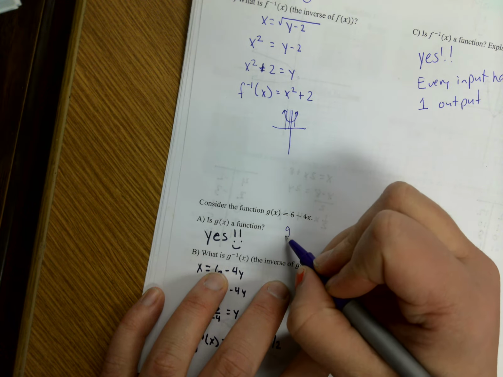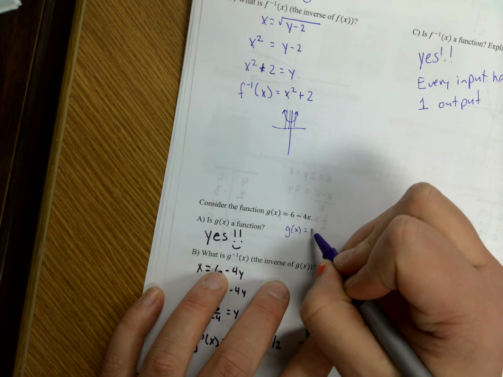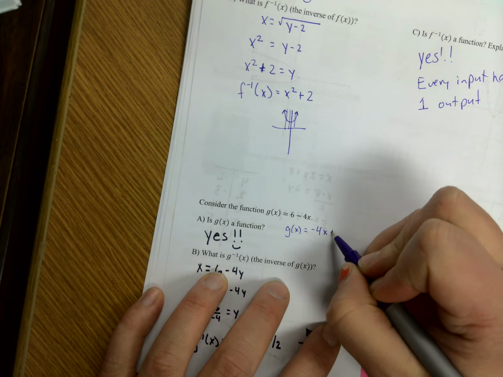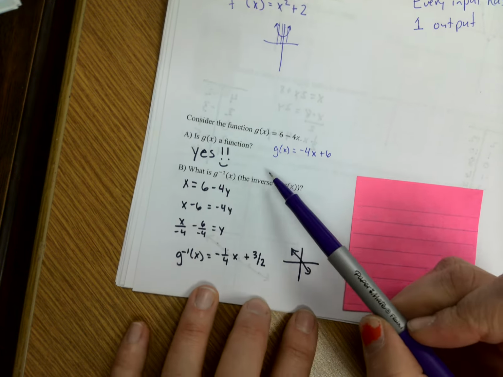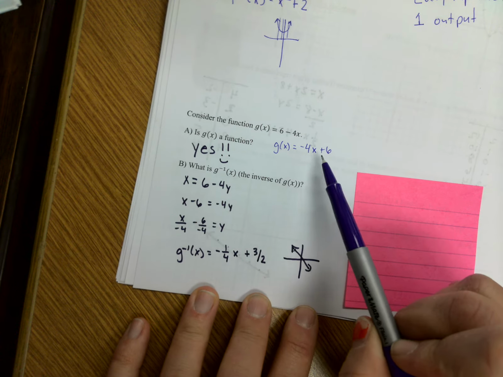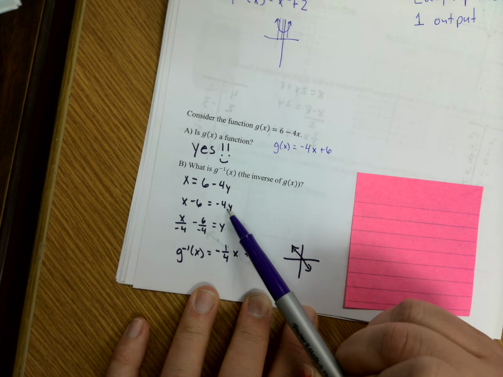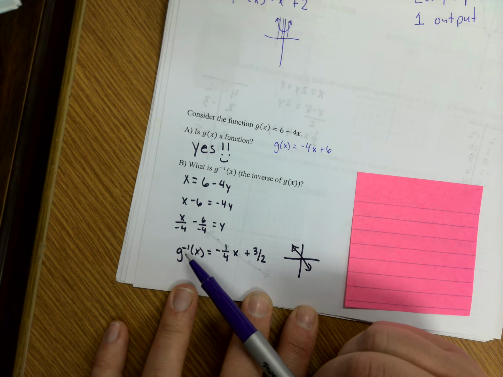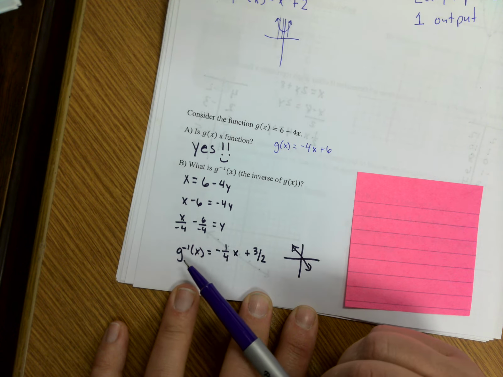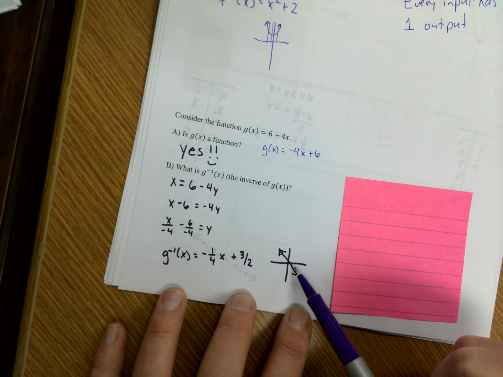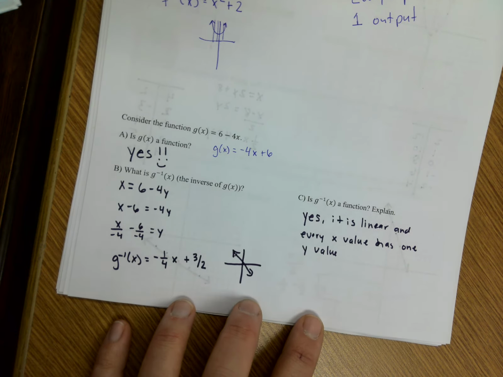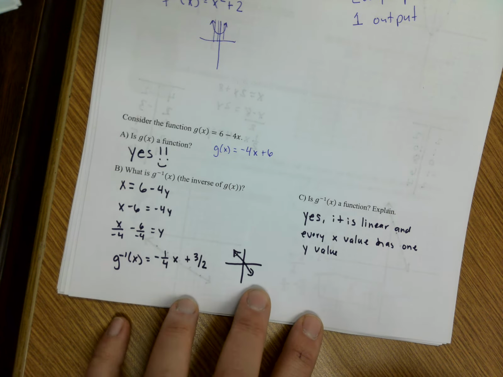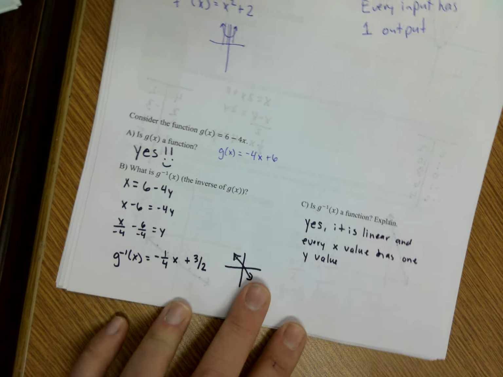So a lot of times if you rewrite this as mx plus b, that would be the function. So it's a straight line. If I find the inverse of this, I switch my x and y here, and I solve for y, so this is my inverse function. You want to make sure to label it with your -1. Is this a function? Yes, that would be a function. It is linear, and every x value has one y value. Input, output, you could also say there.